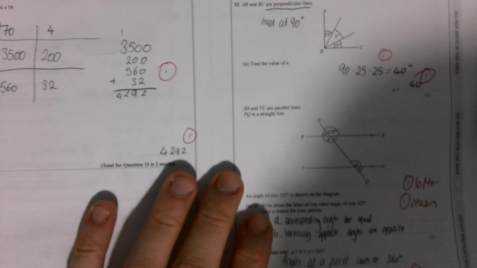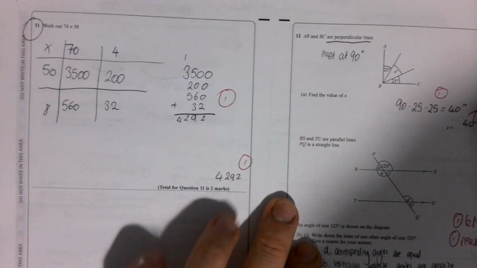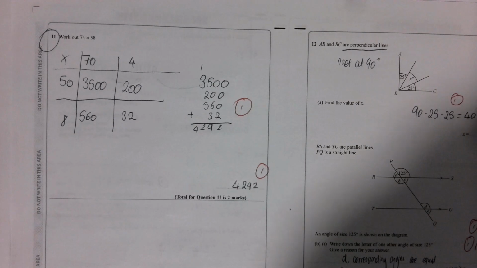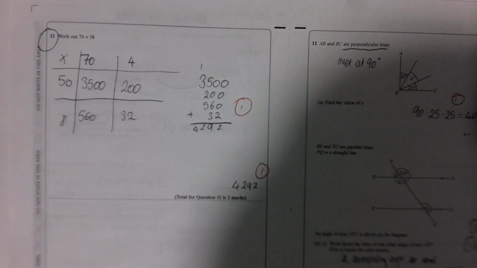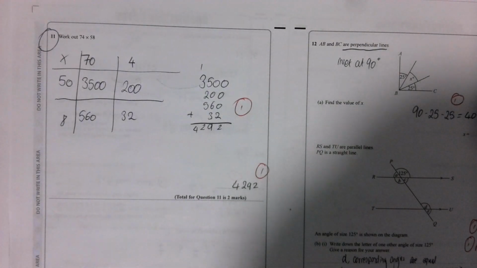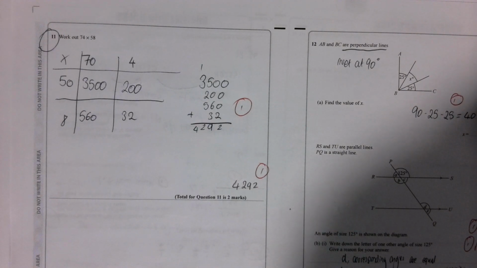Question 11, 74 times by 58. It's almost certain you're going to get a multiplication question come up in the paper. It's worth 2 marks, but it's 2 marks you do need to be getting. So I'd encourage you to be really careful with it.